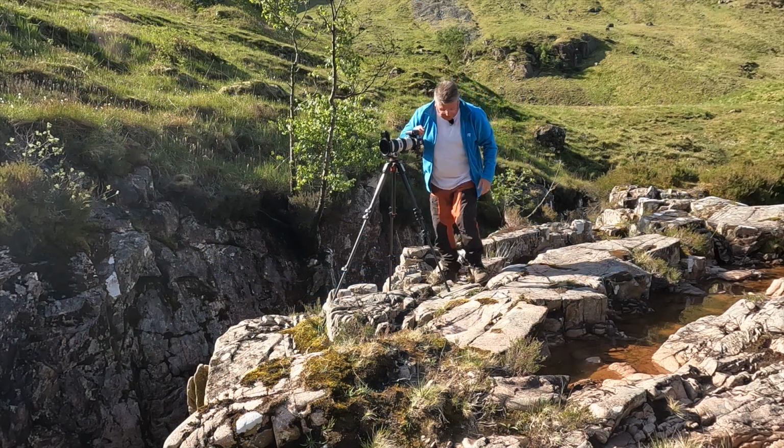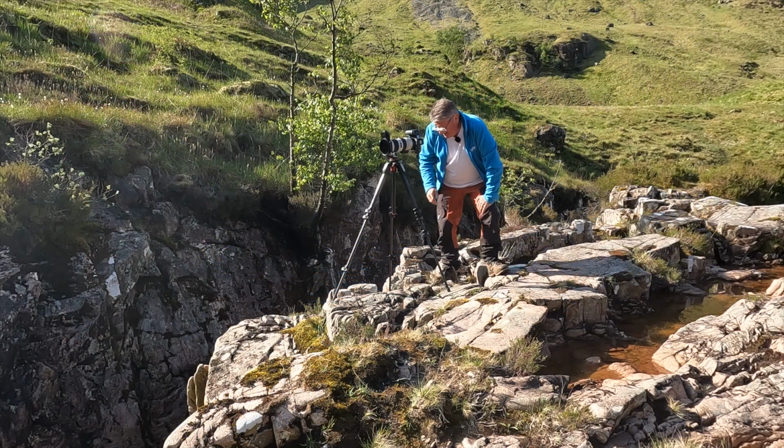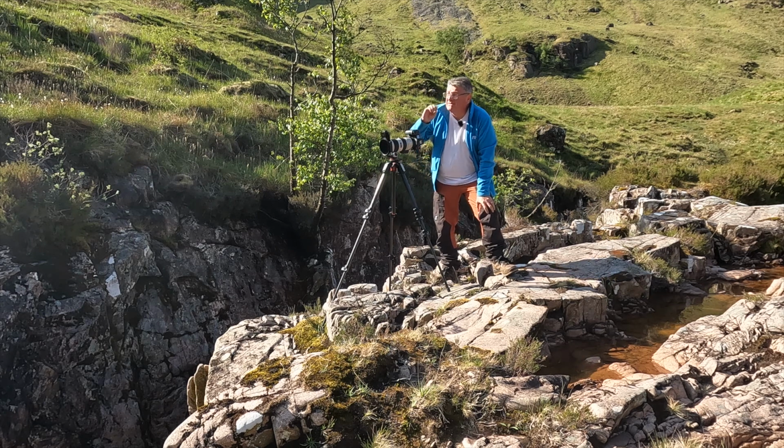Alright, so I've switched to the long lens, and I've just been tweaking my settings just a little bit because I'm closer, it's darker in there.